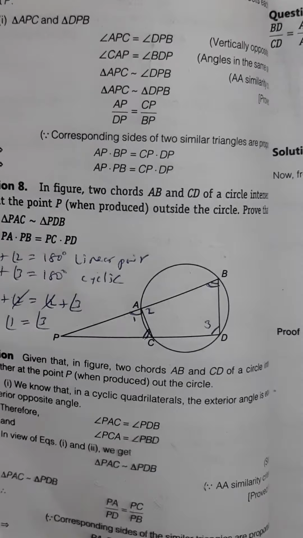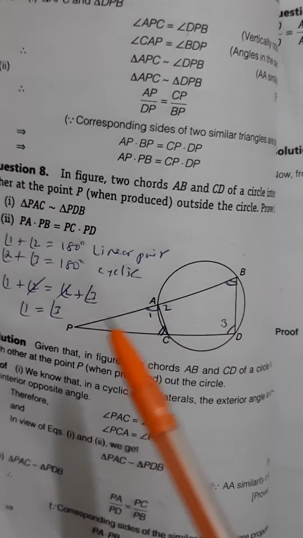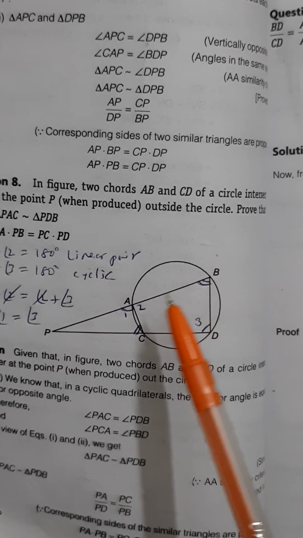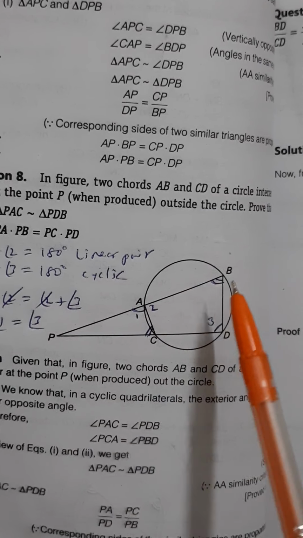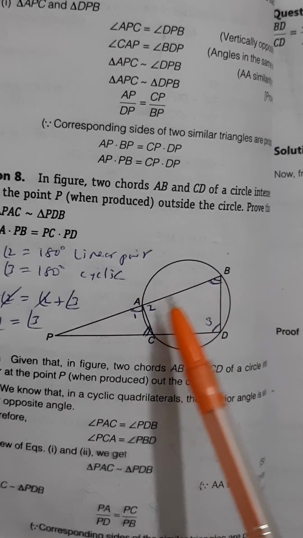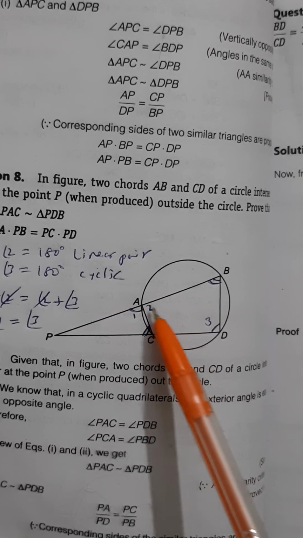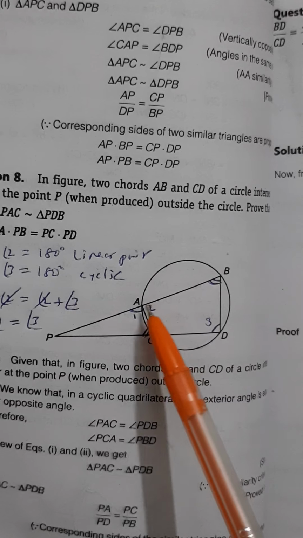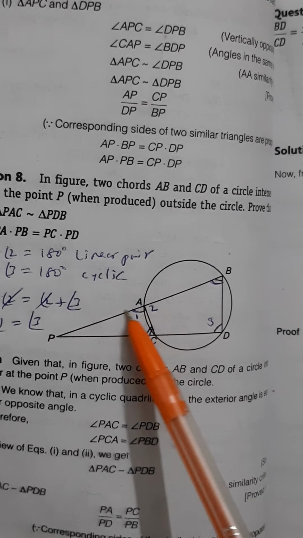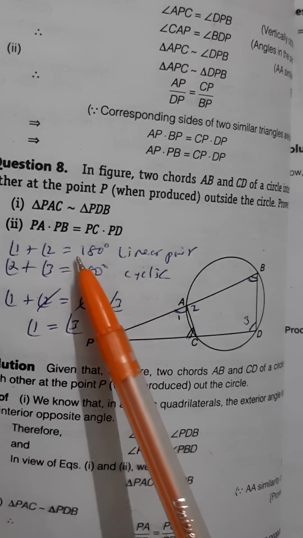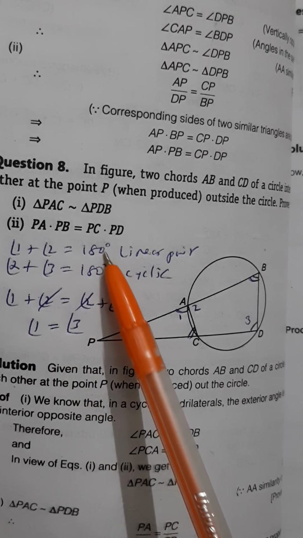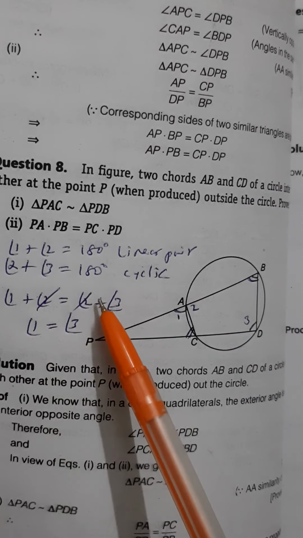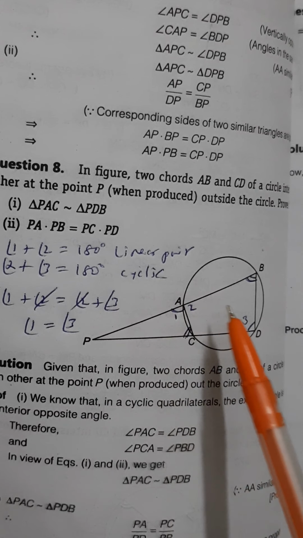Here the two chords are now intersecting each other outside the circle. In the first case it was meeting inside, now it is meeting outside. So now this is a cyclic quadrilateral. Now we know that in a cyclic quadrilateral the opposite angles add up to 180. So 2 plus 3 is 180. Angle 1 plus 2 is also 180, linear pair. So we get angle 1 plus 2 and 2 plus 3 both are equal to 180. So we can equate 1 plus 2 equal to 2 plus 3. So 2 gets cancelled, we get angle 1 is equal to angle 3.